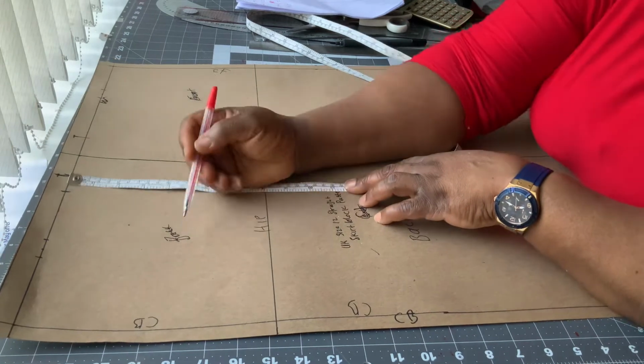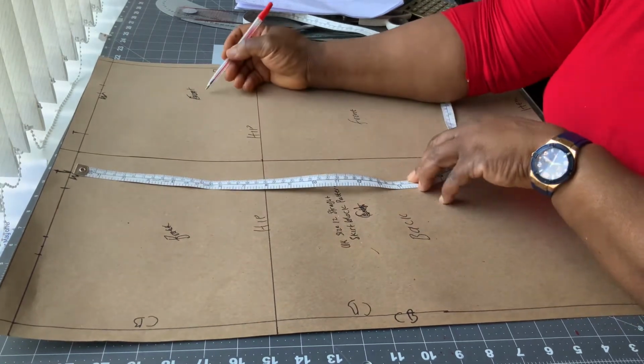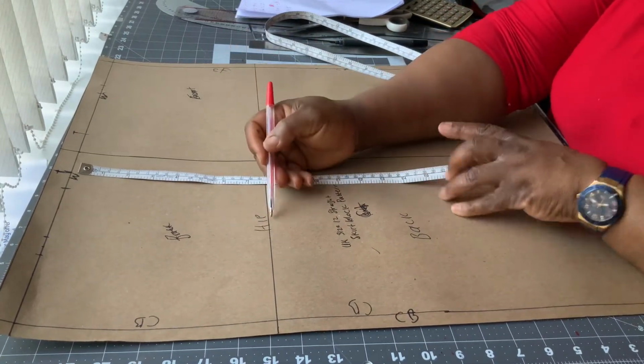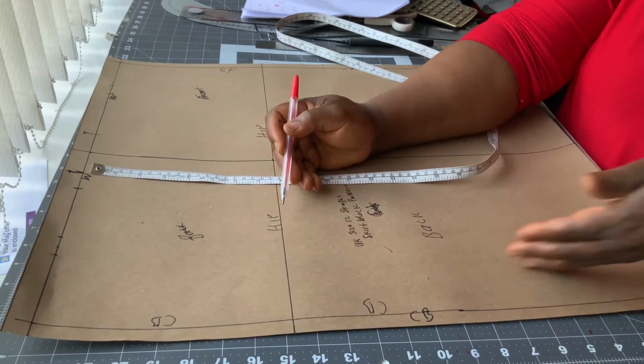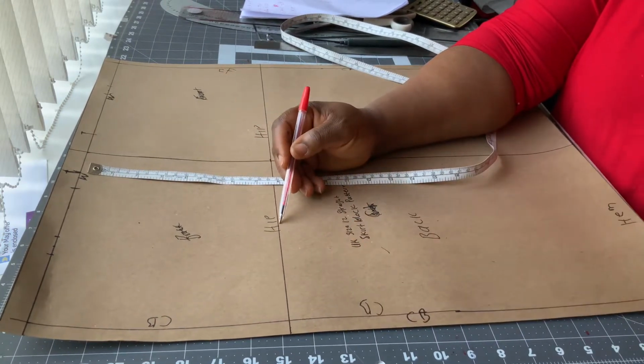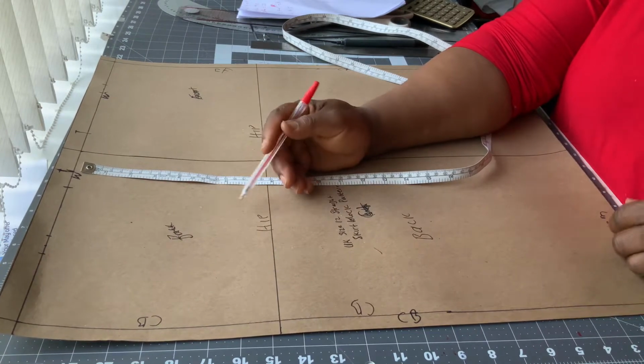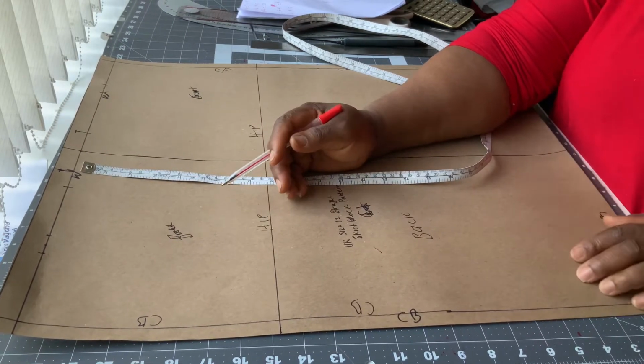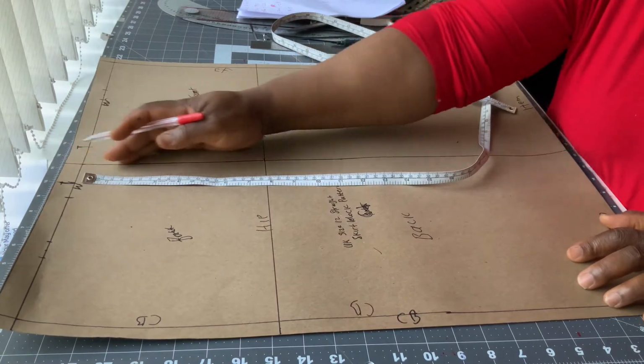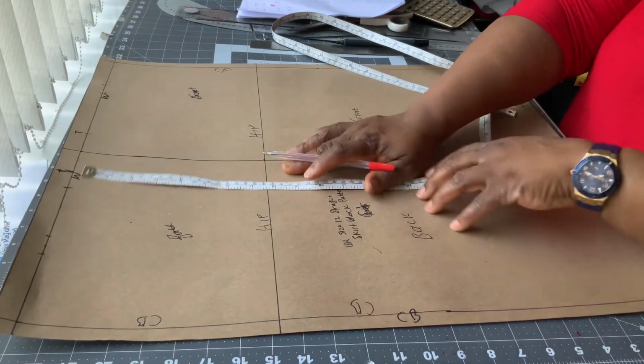So this is the back and this is the front. So this is from hip to the hem, depends on whatever measurement you want it to be. But in today's tutorial, the whole length of the skirt is 23 inches.